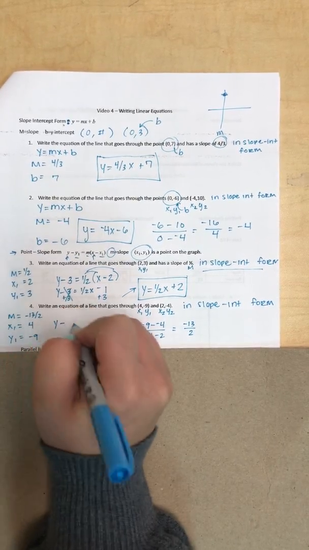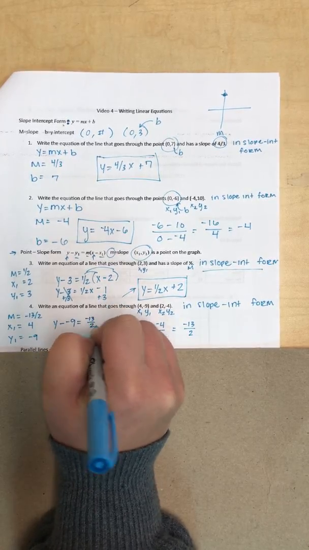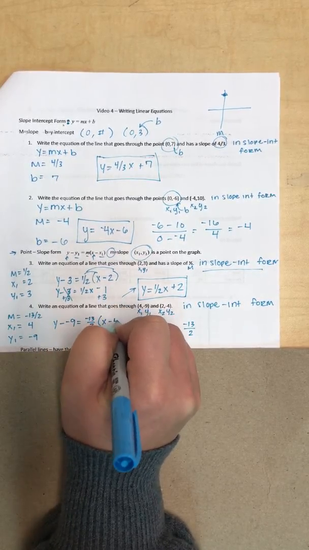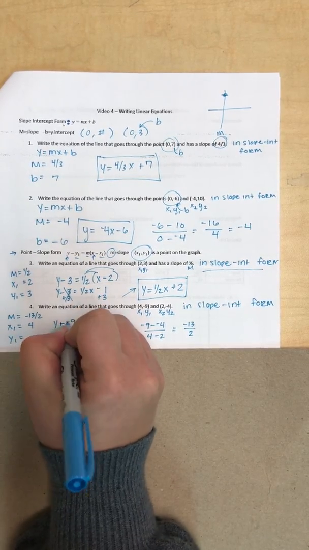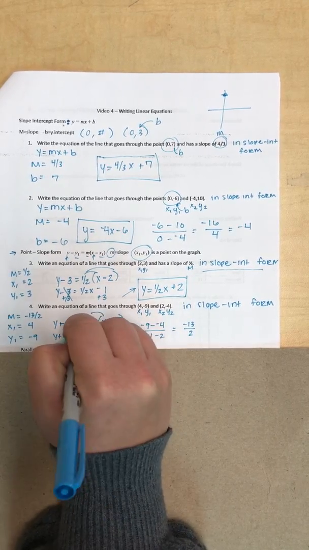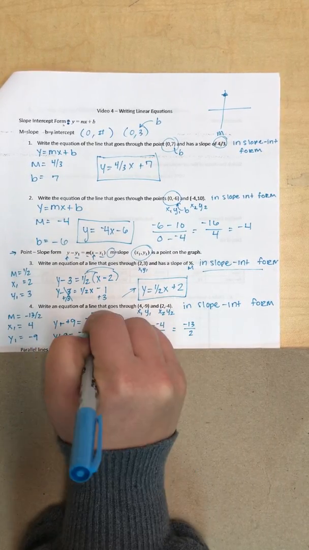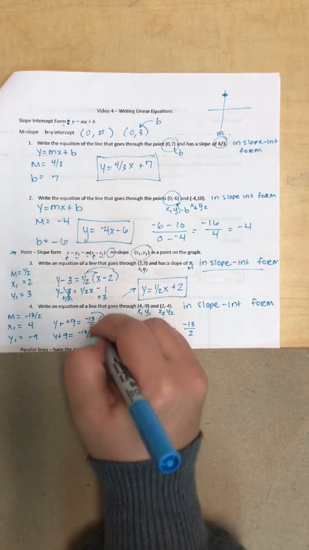So y minus y1 equals my slope times (x minus x1). All right, y minus a negative just becomes y plus 9. I'm going to distribute that so I get -13/2 x, and -13/2 times 4 would give me -26.